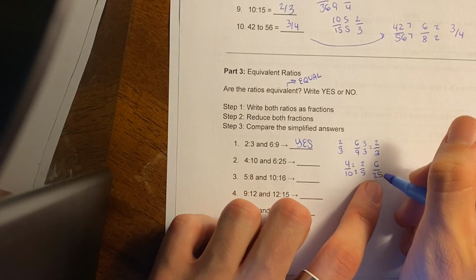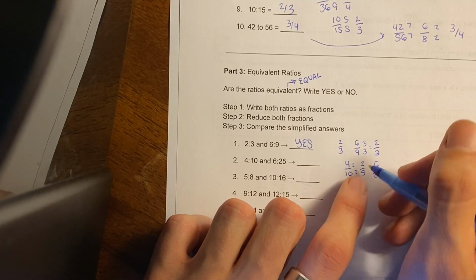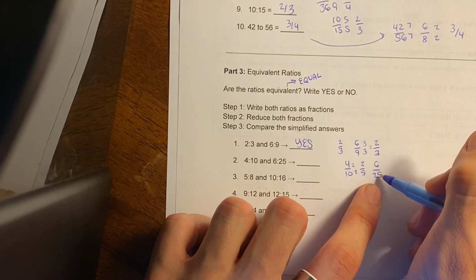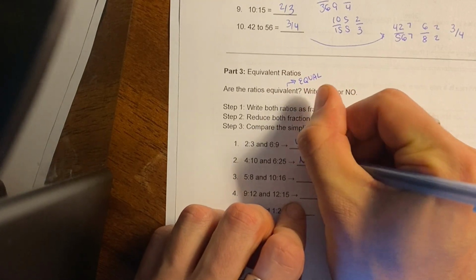And then 6 and 25, that cannot actually get any smaller. If it was 5 over 25, it could. So I'm comparing 2 over 5 to 6 over 25. Are those the same? No, they are not.